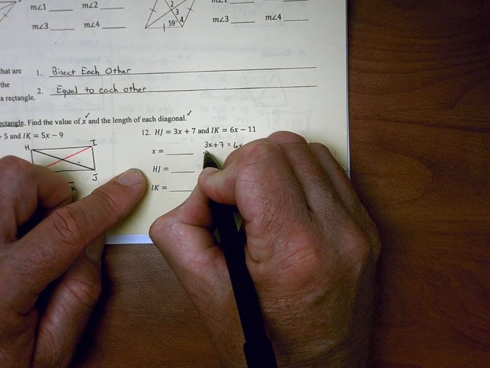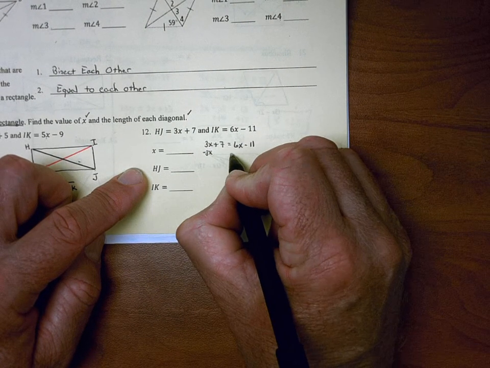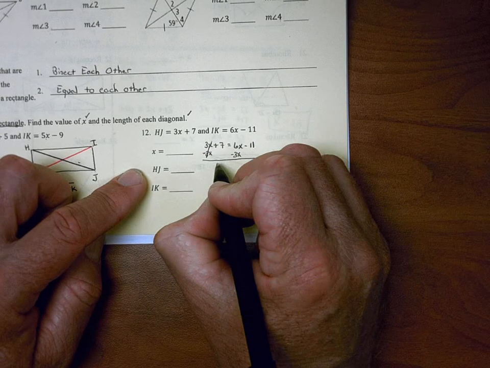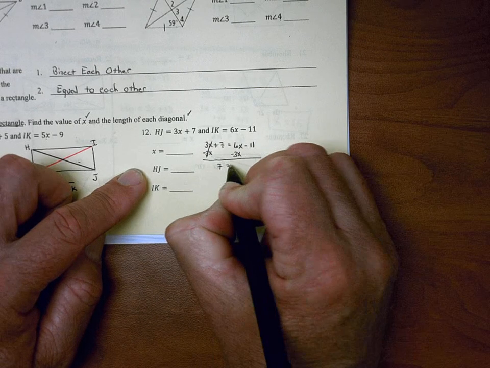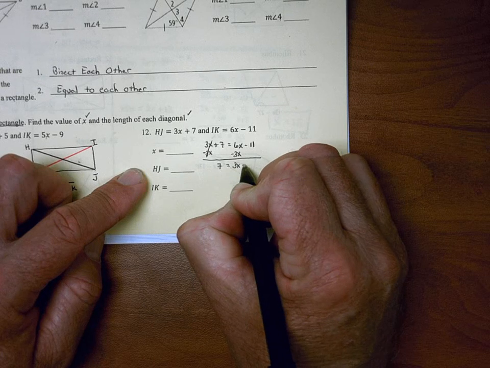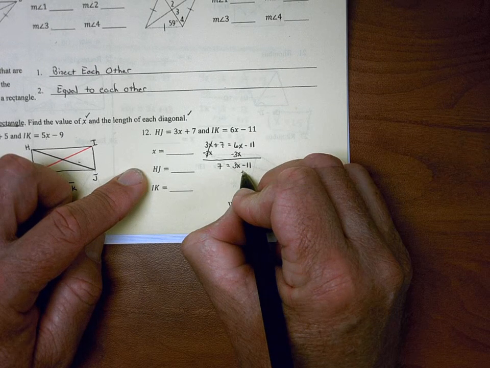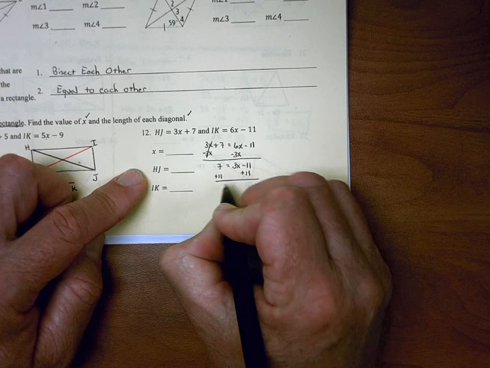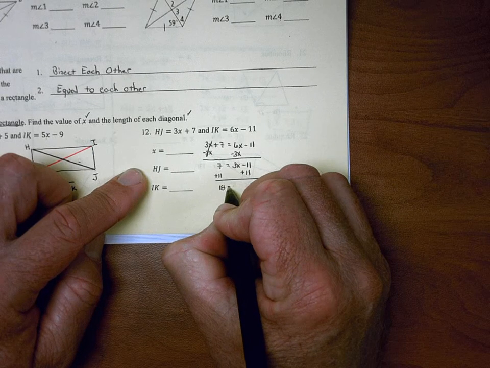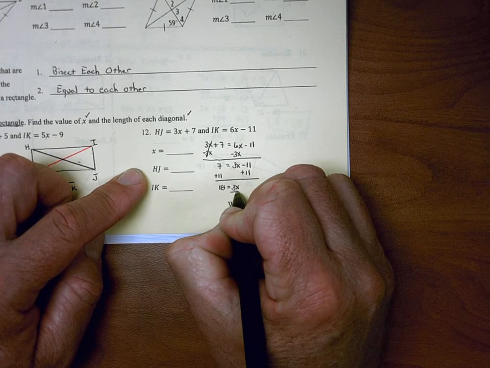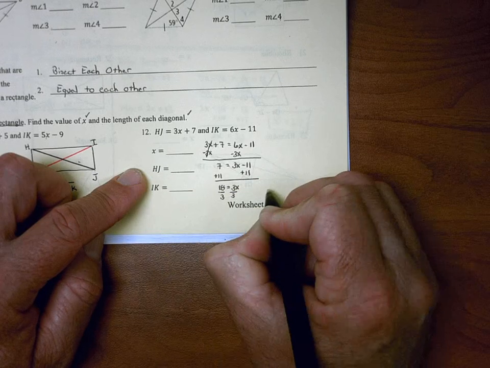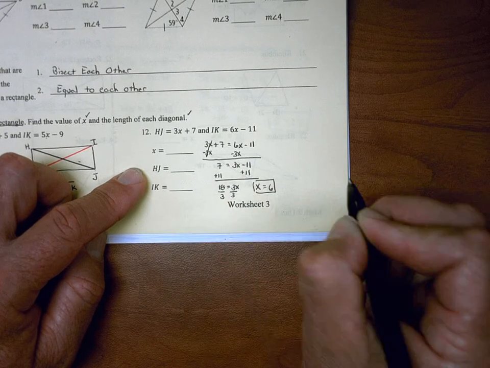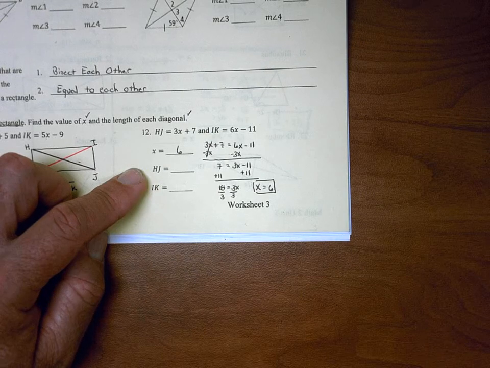So I would subtract 3x from both sides of the equation. That would cancel out the 3x's, and we would get 7 is equal to 3x minus 11. My next step would be to add 11 to both sides of the equation. So then we would get 18 is equal to 3x. And then we would divide both sides by 3. Therefore, I would get x is equal to 6 in this equation. So we now know that x is equal to 6.